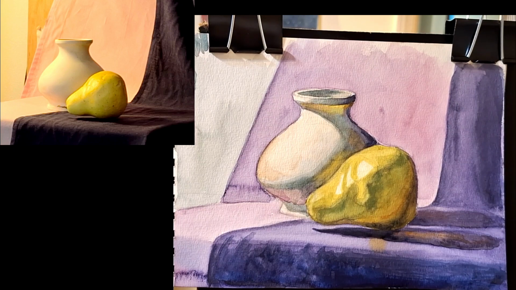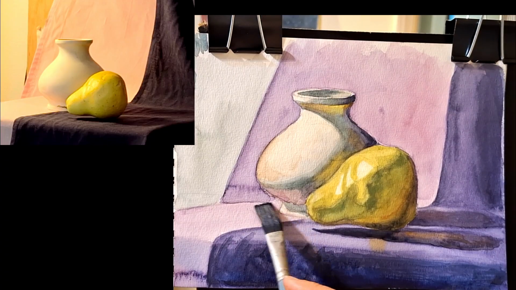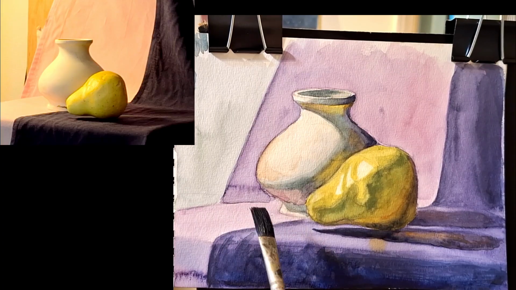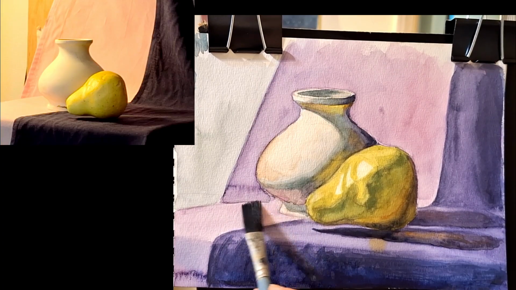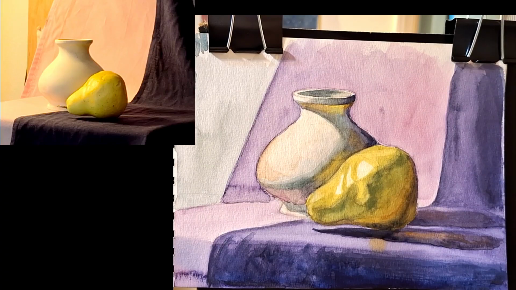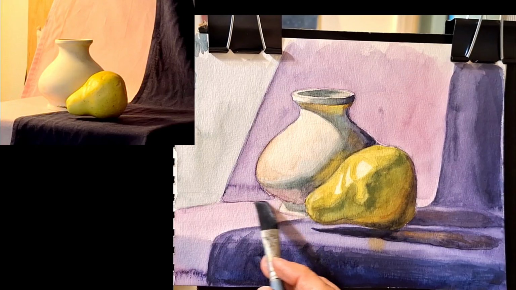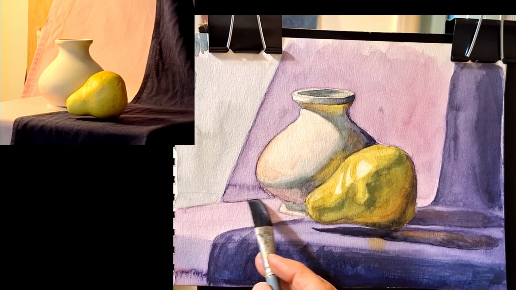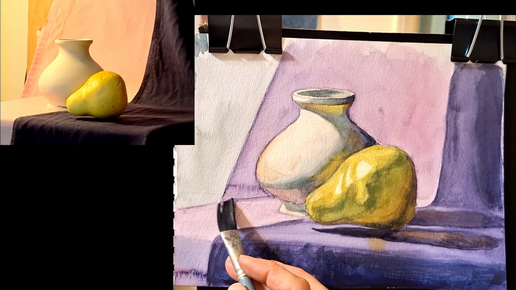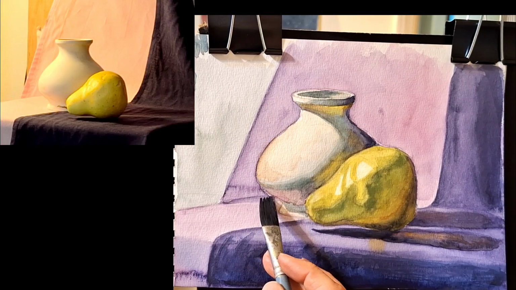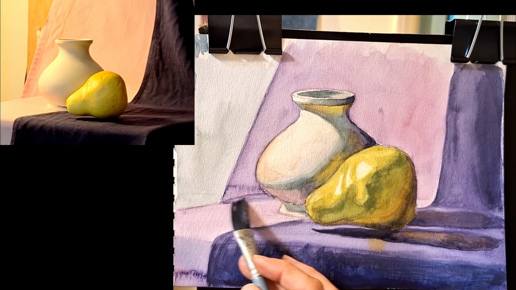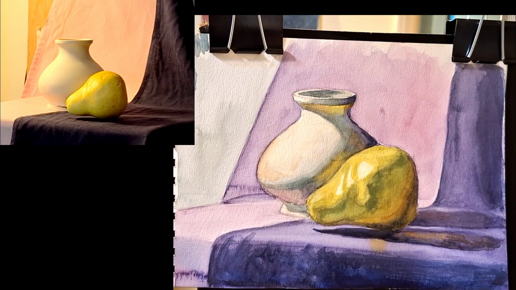Big flat one. Yeah. Because my paint here went a little too far. And I would like to bring that lighter value and have the lighter value against the edge more here, against the edge of the curvature of this vase.